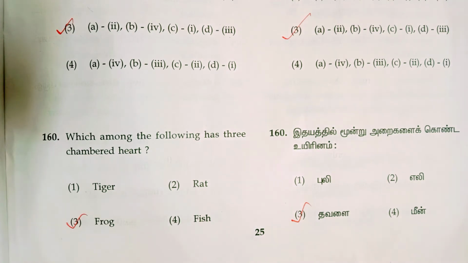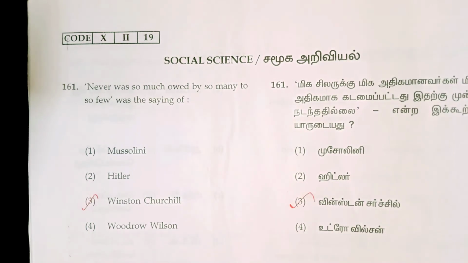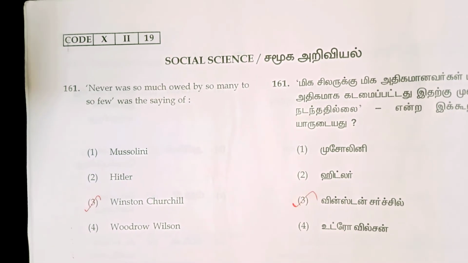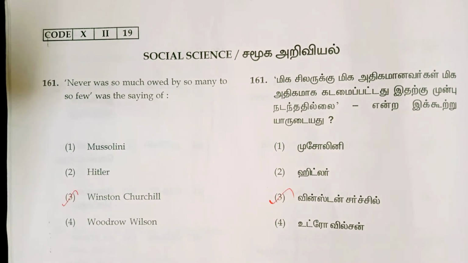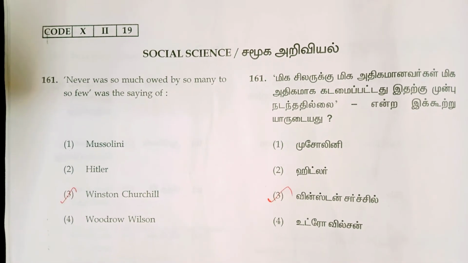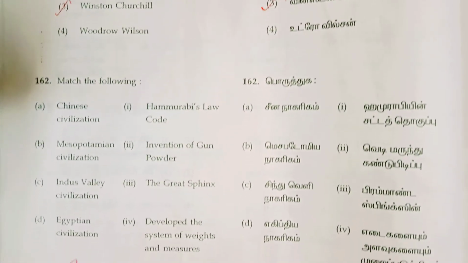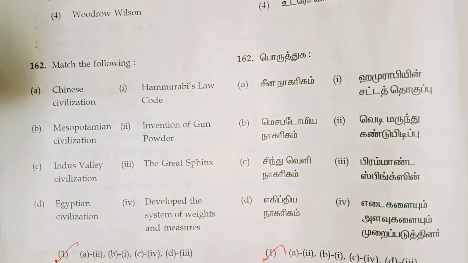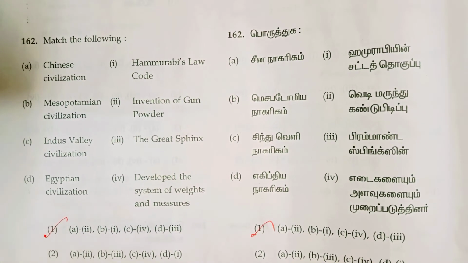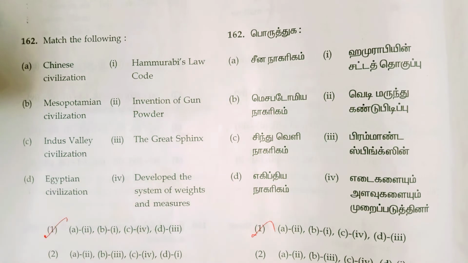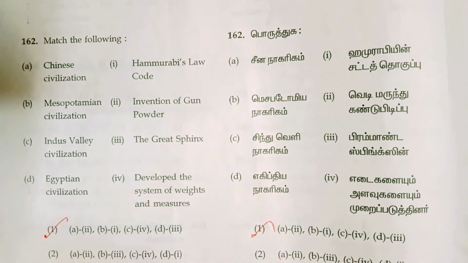Which among the following has a 3-chambered heart? Answer is frog. Never in the field of human conflict was so much owed by so many to so few was said by Winston Churchill. Match the following. Chinese civilization, invention of gunpowder. Mesopotamian civilization, Hammurabi's law code.